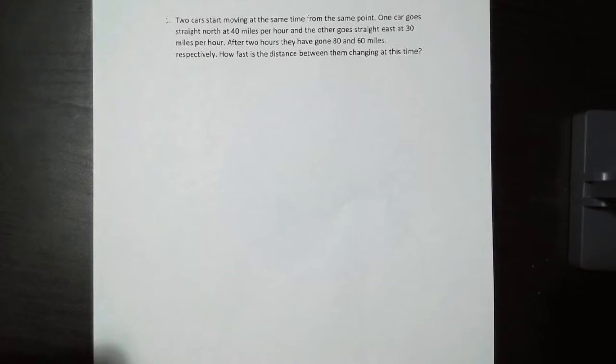Okay, two cars start moving at the same time from the same point. One car goes straight north at 40 miles per hour and the other goes straight east at 30 miles per hour. After 2 hours, they have gone 80 and 60 miles respectively. How fast is the distance between them changing at this time?